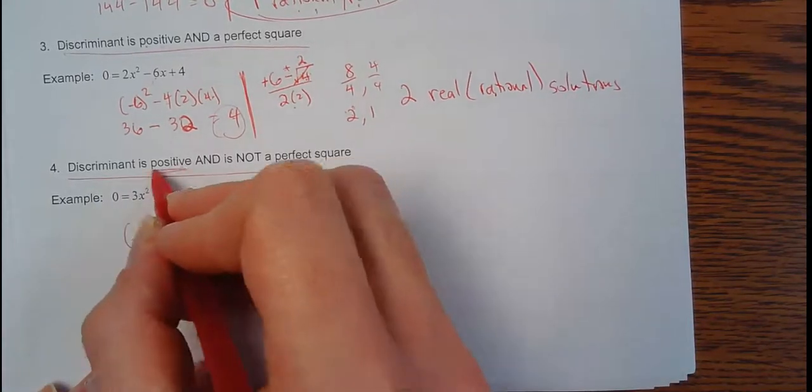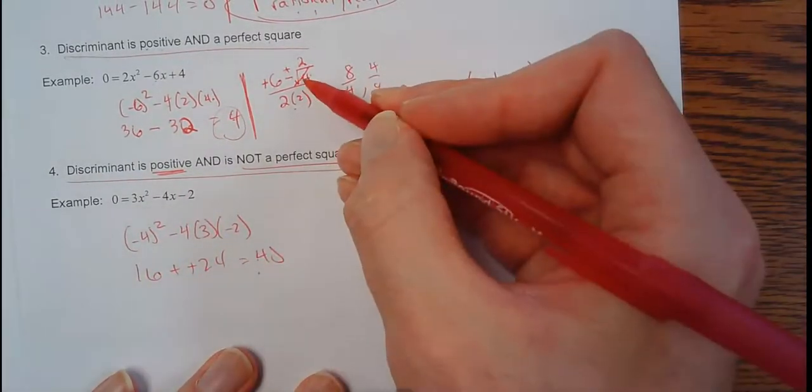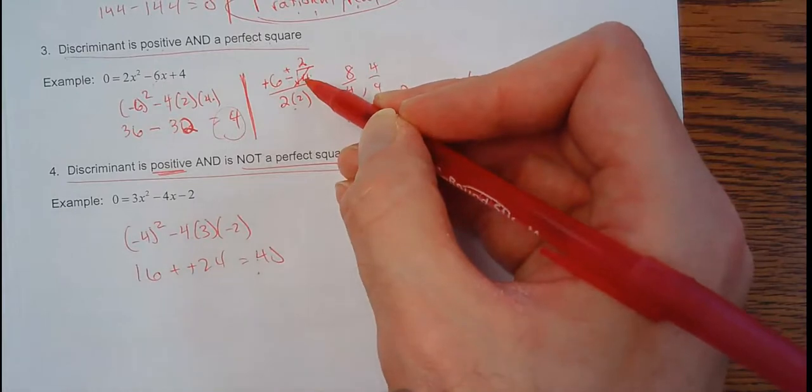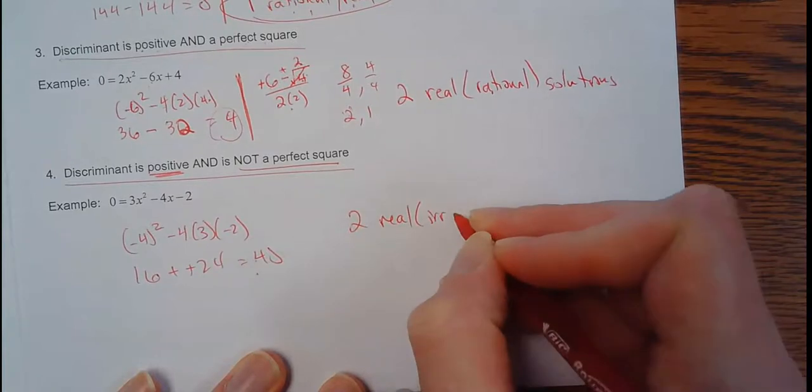So this is positive 40, but it's not a perfect square, which means when I plug it into the square root up here, I can't square root it. So there are 2 real solutions, but they're irrational because they have radicals in them.